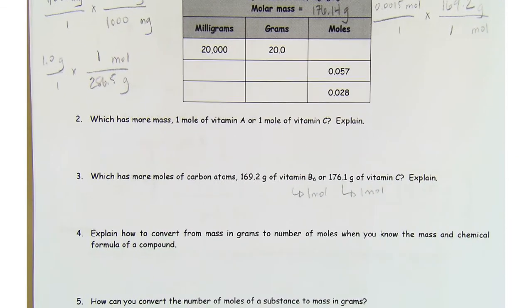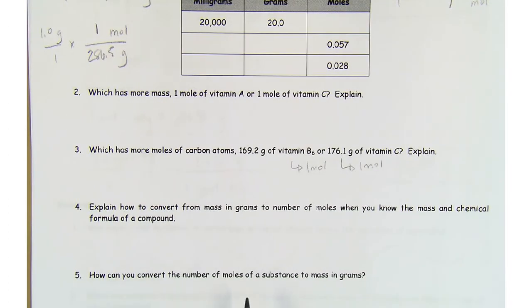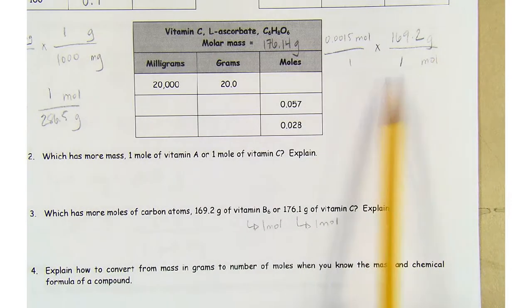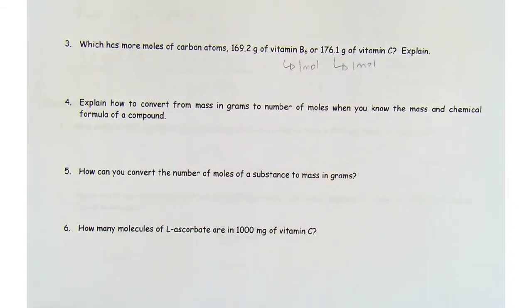Number 3. Explain how to convert from mass in grams to number of moles when you know the mass and chemical formula. Basically, how would you get from grams to moles like we did here? How do you do that? Number 4, how can you convert moles into grams? How do we do this up here? It's asking you to explain it in words. The last one is a bit tricky, so I'll work through it with you.